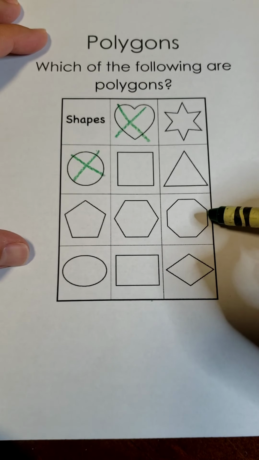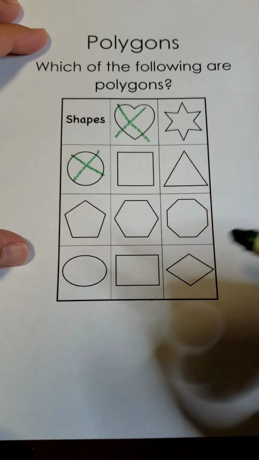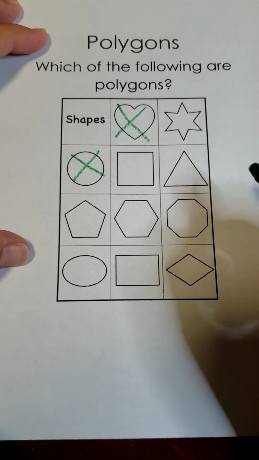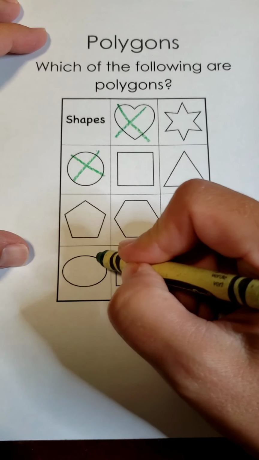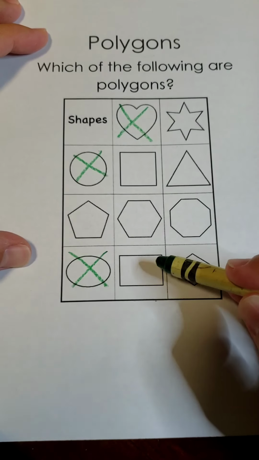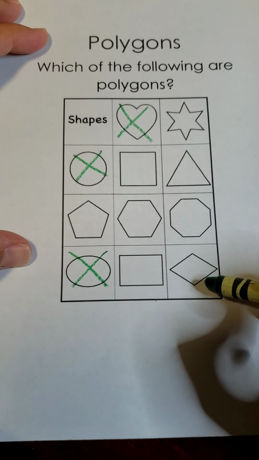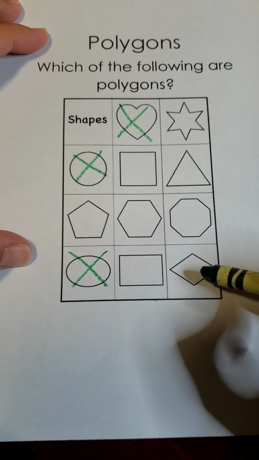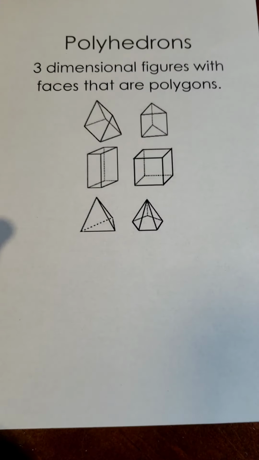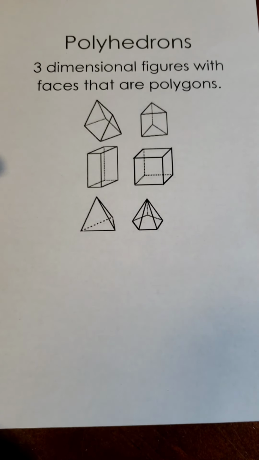We have an eight-sided figure here, octagon. Then down here we have an oval. Would the oval be a polygon? The answer is no, because it has those curved sides. Down here in the middle we have the rectangle, and the rectangle of course is a polygon. And then we have the rhombus, which is also a polygon because it's made of straight sides. All right, so back to polyhedrons. Again, three-dimensional figures with faces that are polygons.